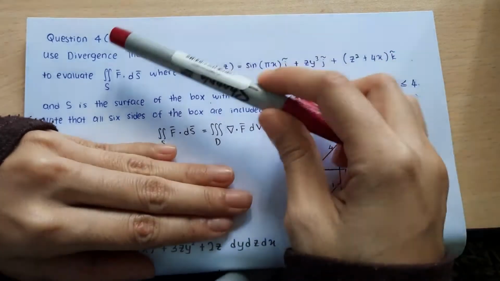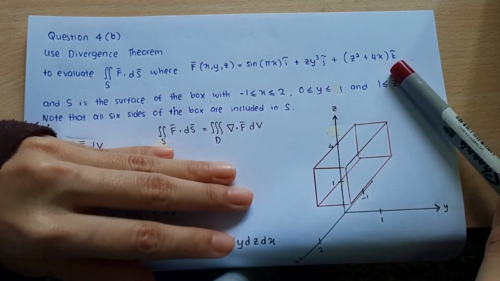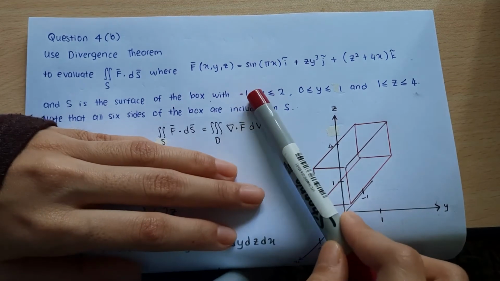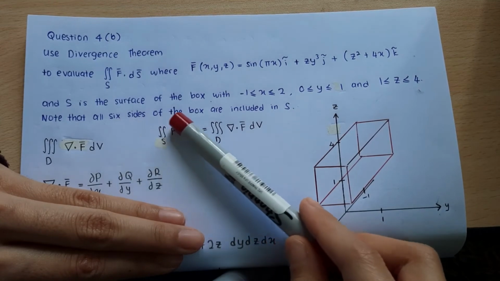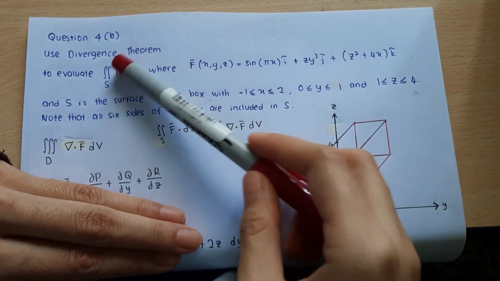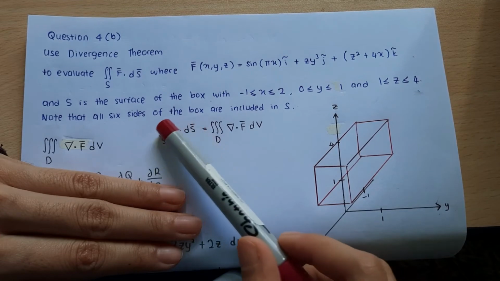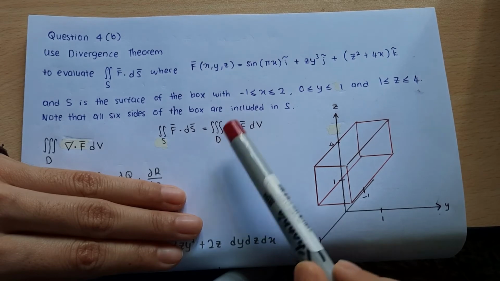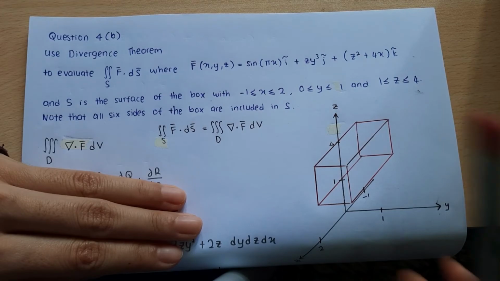Today I'm going to present on question 4, part B. The question is, use the divergence theorem to evaluate the integral of F dS, where F is given like that and S is the surface of the box with the limits of x, y and z given in the question. Also note that all 6 sides of the box are included in S. Okay, for this question, firstly we need to use the divergence theorem. So what we have to do is change this form into this form here, where we integrate over the region D. Here the function is del dot F dV.